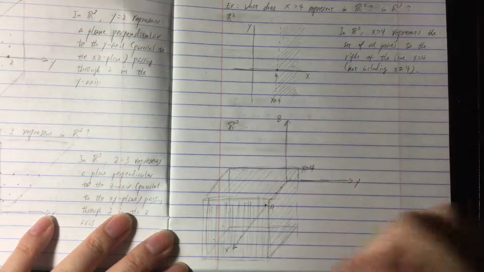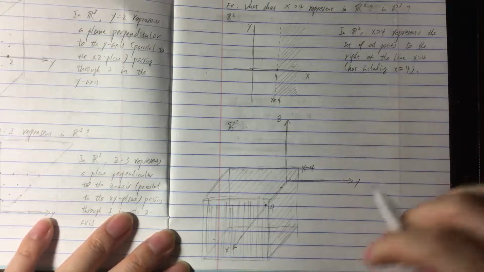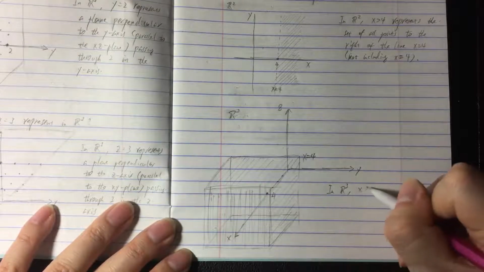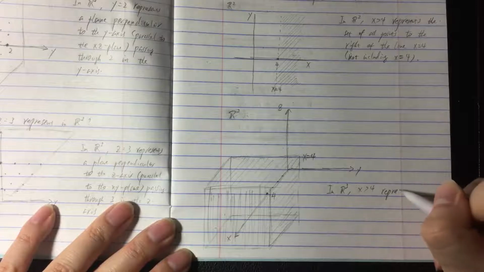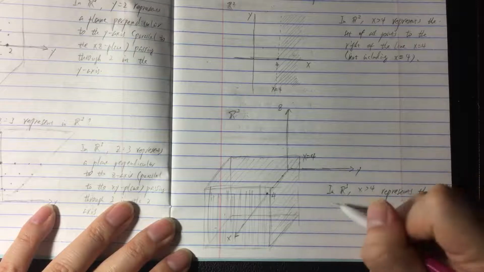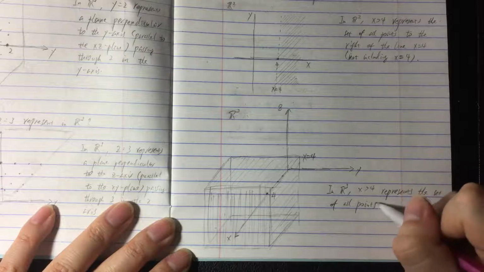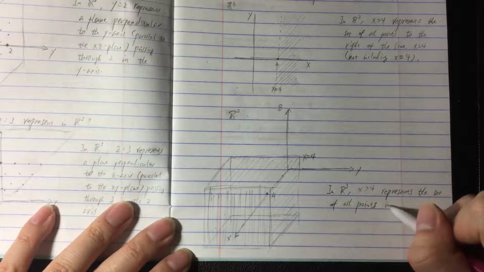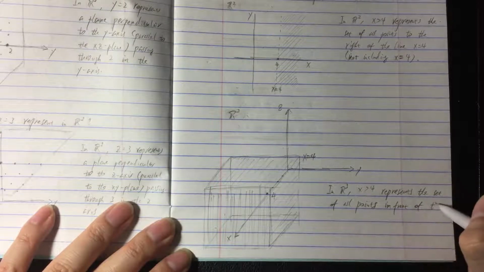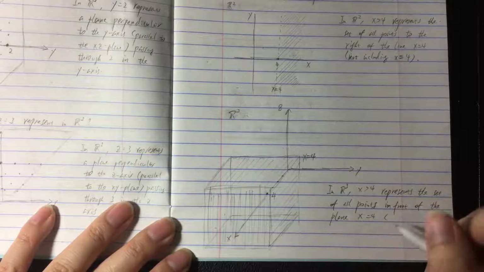The set of all points in front of a plane s equal to 4. So in R3, s greater than 4 represents the set of all points in front of the plane s equal to 4, not including the plane.